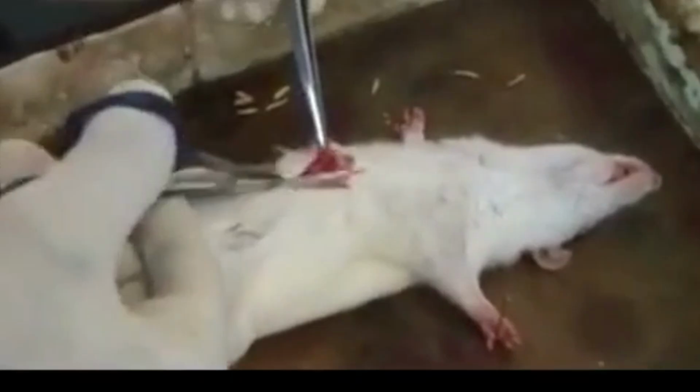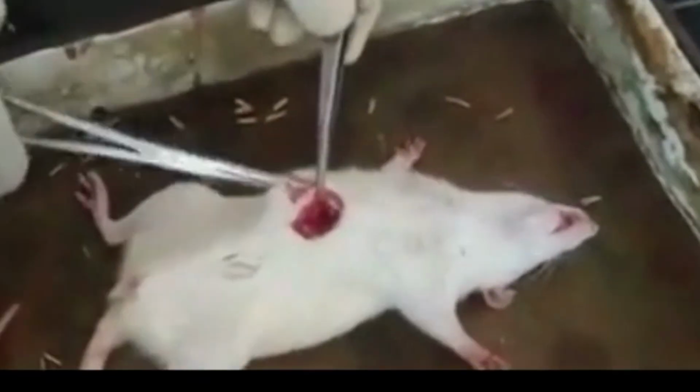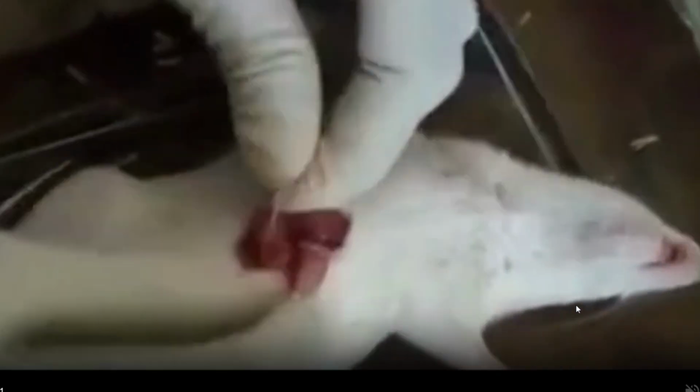We will cut the peritoneal cavity and open it, and we will pull out the stomach and ligate the lower end, meaning the pyloric end of the stomach. So now you can see we are ligating the lower end of the stomach.